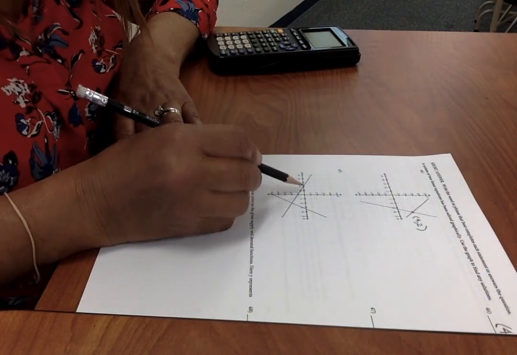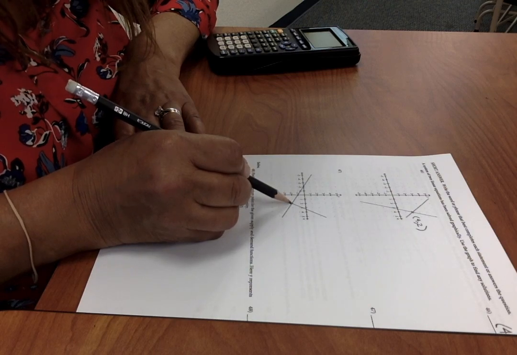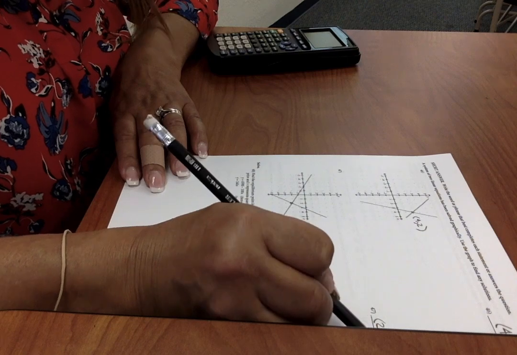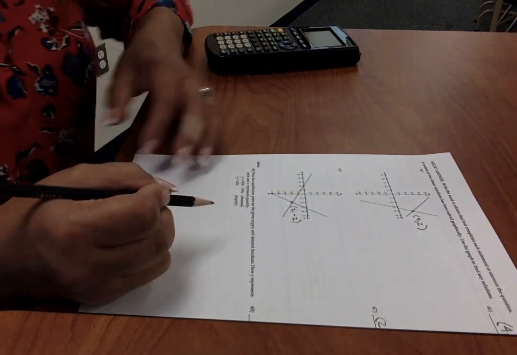Okay, here the solution is 2, negative 2, right there. You don't have to actually label it both places.